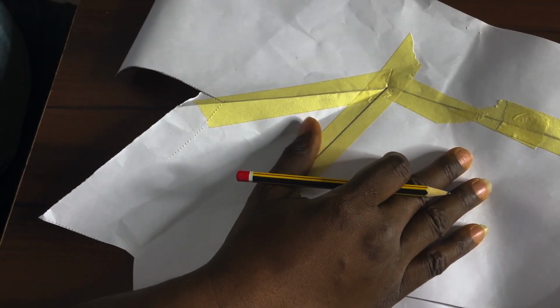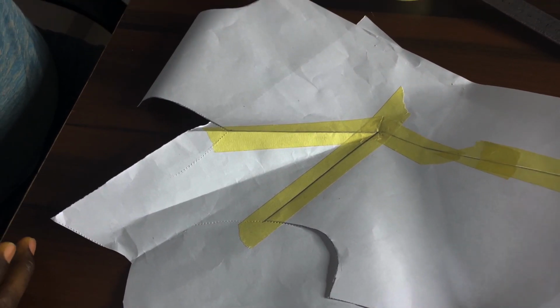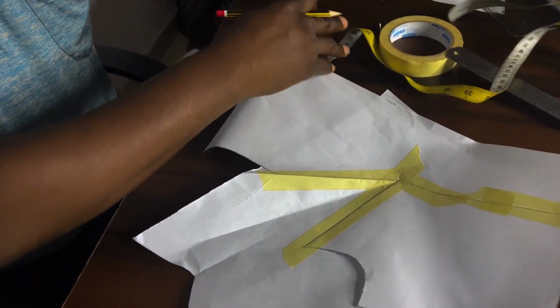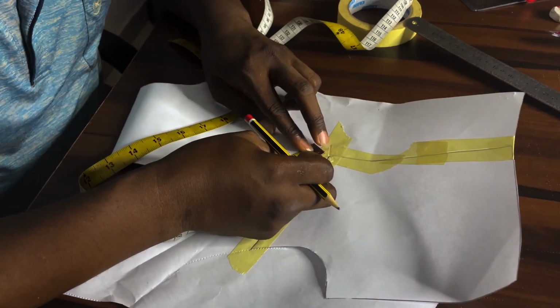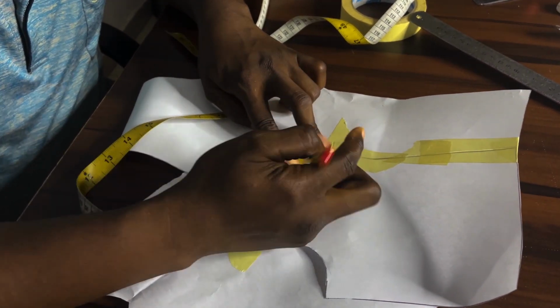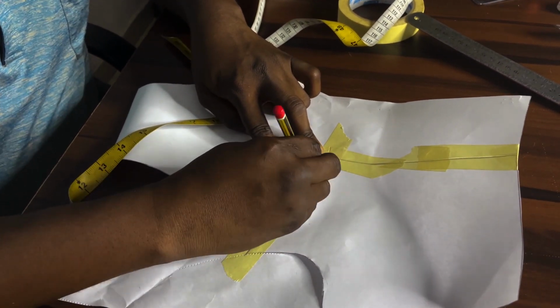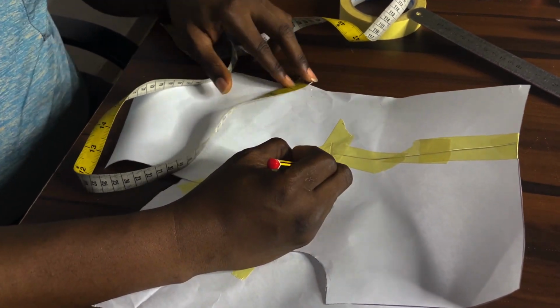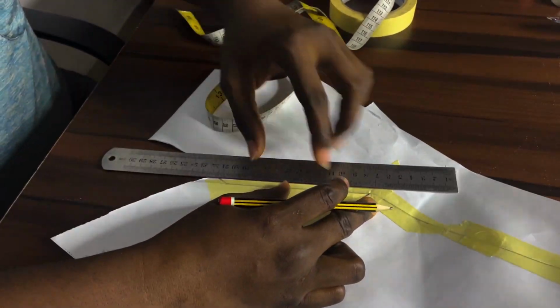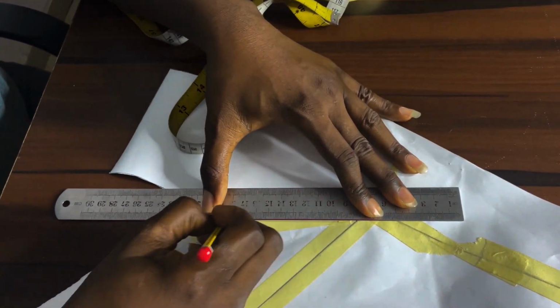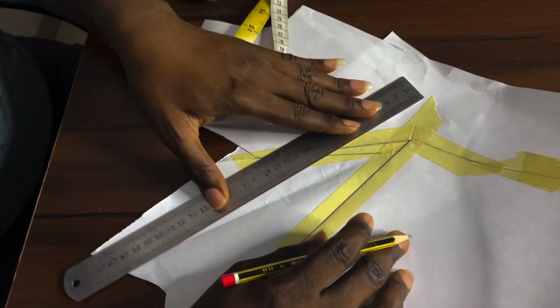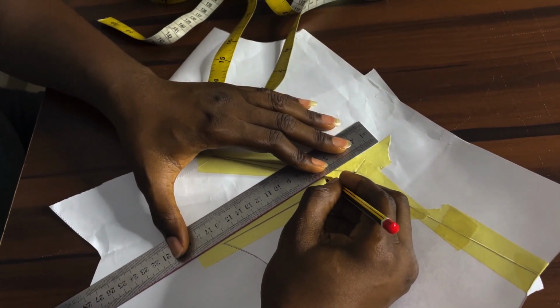However, there was something I didn't say in the last video, when I started this dart manipulation. Most times when you are sewing up this dart, you don't sew it from the apex or the bust point. You don't want to have that pointy look to your dart. So you have to come down by 1 inch and redraw your dart leg.